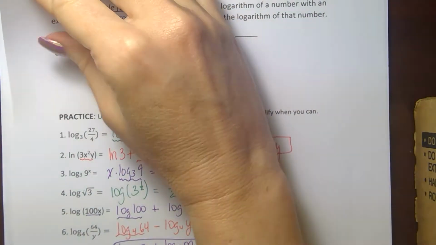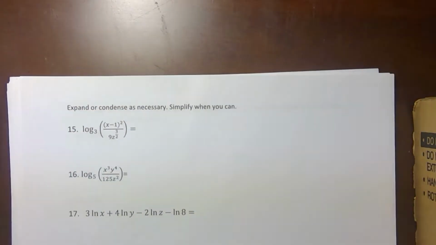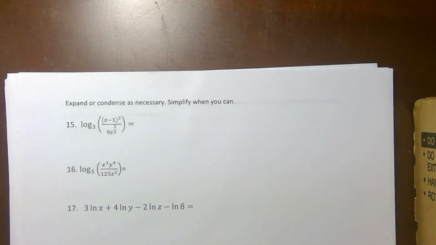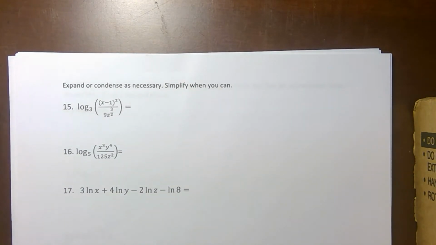Sometimes we will use these things and things will simplify, and sometimes it's just practice. Okay, and then we get some more complicated, complex practice problems. 15, 16, and 17 are all a little bit more complex. I don't know how much we're going to be able to do in the space that we've been given, but we're going to work it out and figure it out.